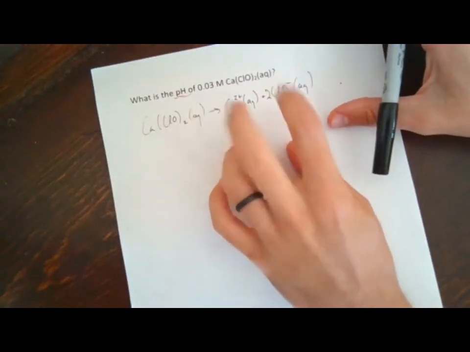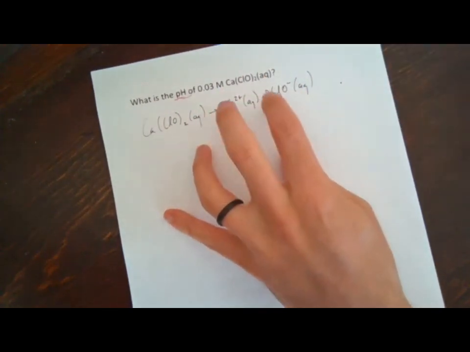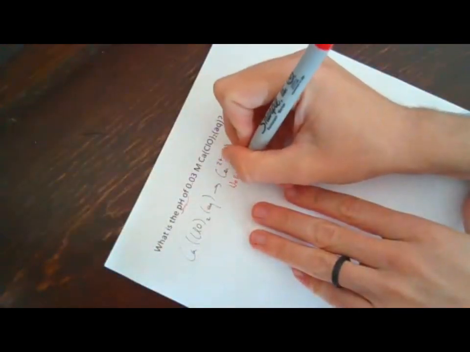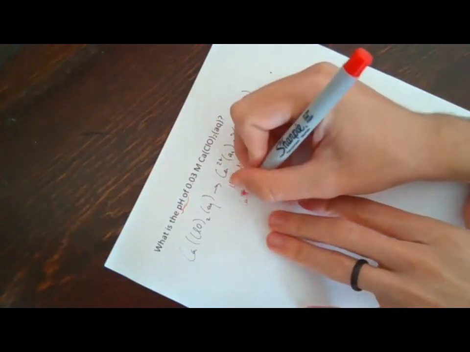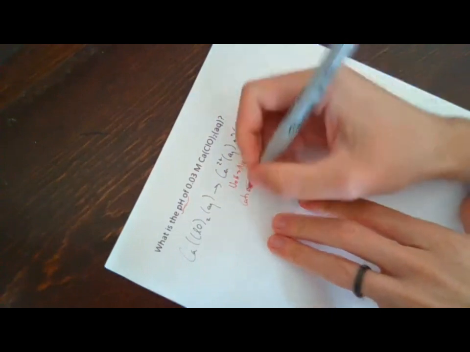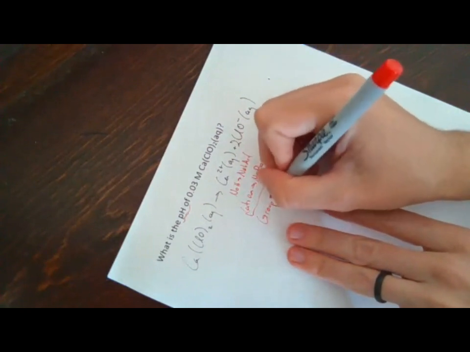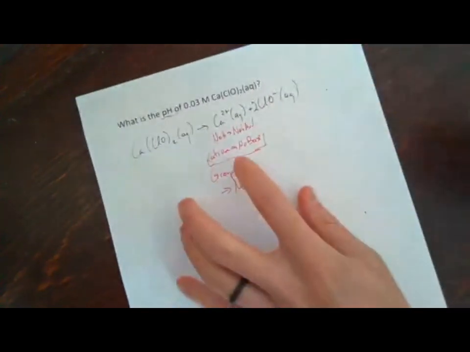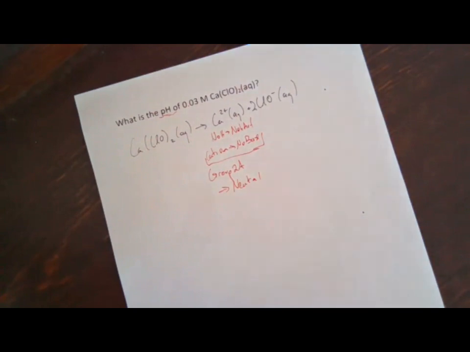The question is, are these things acids or bases? Starting with the calcium, we can see it has no H, so not an acid. And it's a cation, so that would mean not a base. We can also know that group 2A ions are neutral. This is group 2A, so it's going to be neutral.